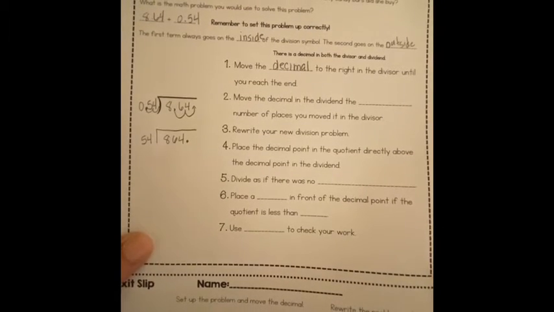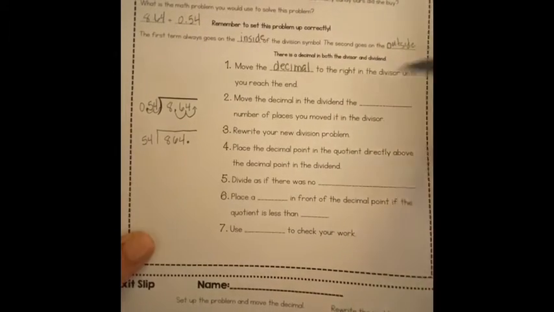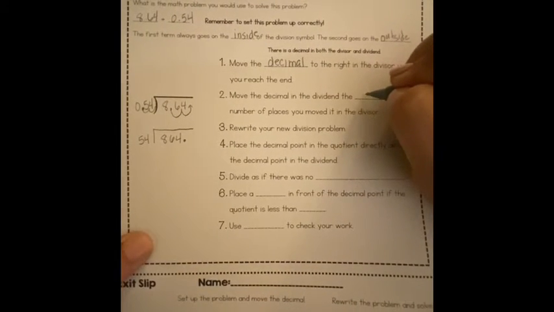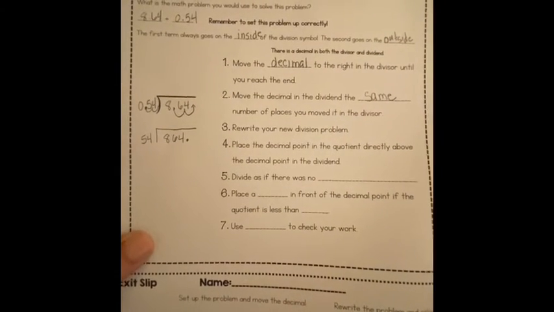But for right now, we now have moved the decimal points in both numbers. So we move the decimal point to the right in the divisor. We move the decimal in the dividend the same number of places. Make sure you're filling these things in your notes.